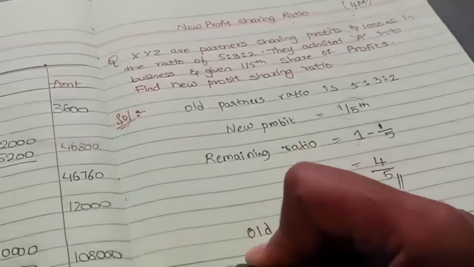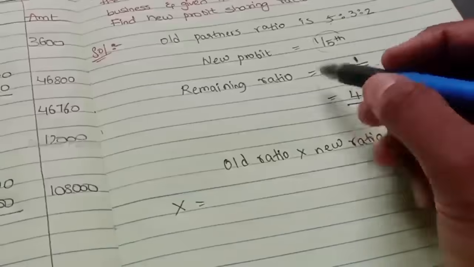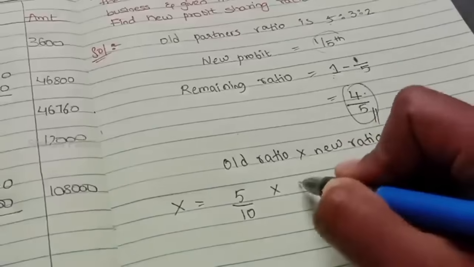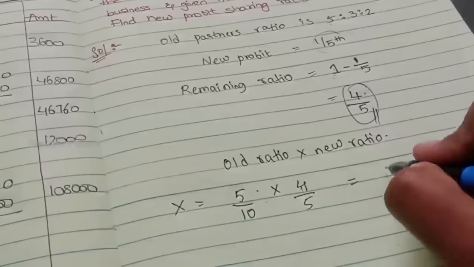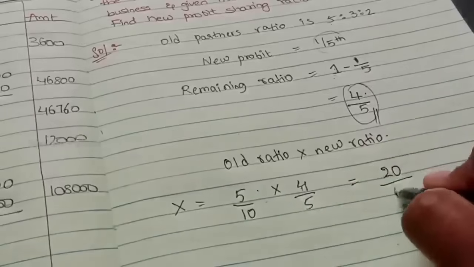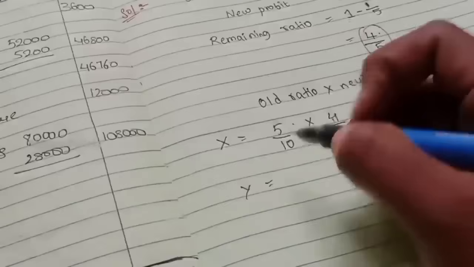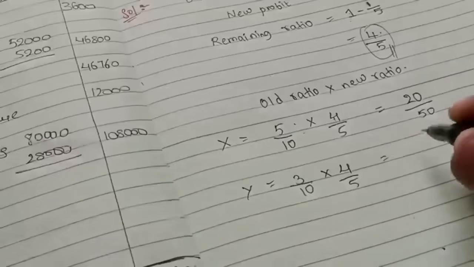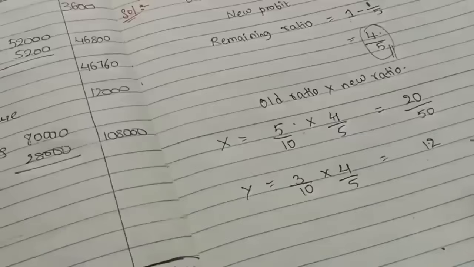So, first we will need to calculate X. What is the old ratio of X? 5 divided by 10, into what is the remaining ratio? 4 divided by 5. 5 into 4, 5 fours are 20, divided by 10 fives are 50. Okay, like that only Y also. Y's old ratio is 3 by 10, into 4 by 5. 3 fours are 12, 10 fives are 50.